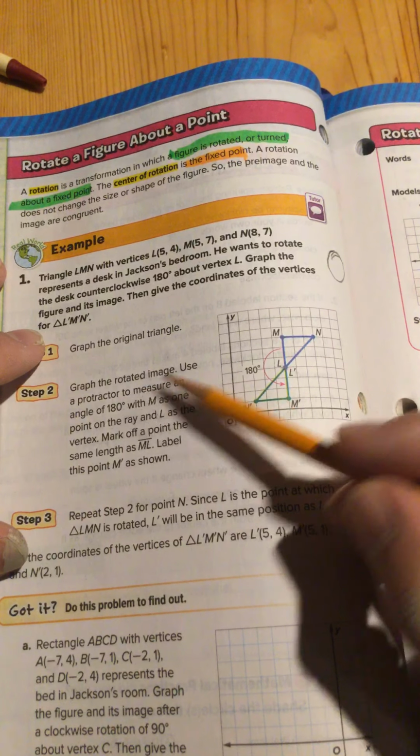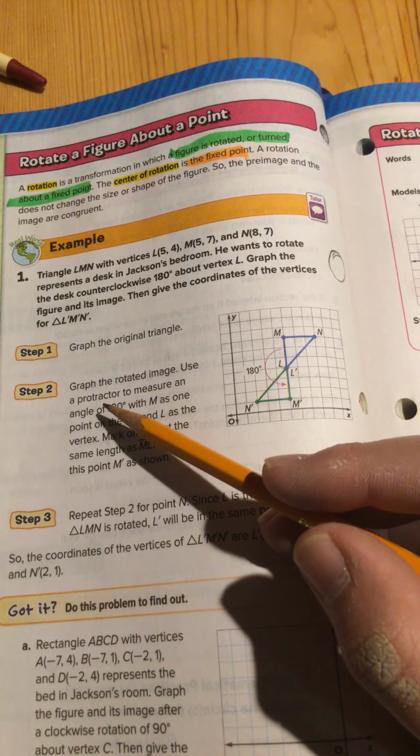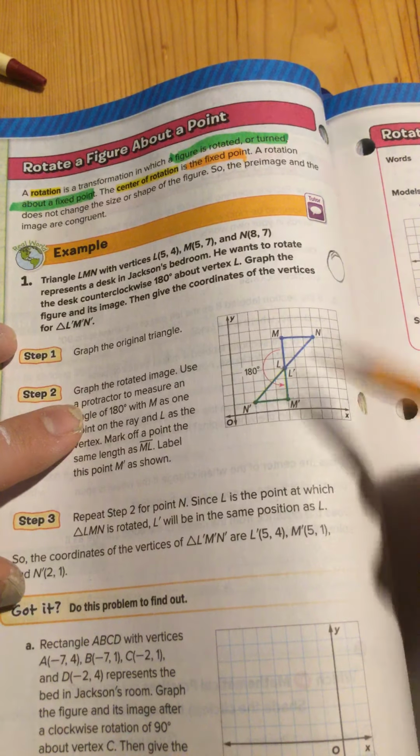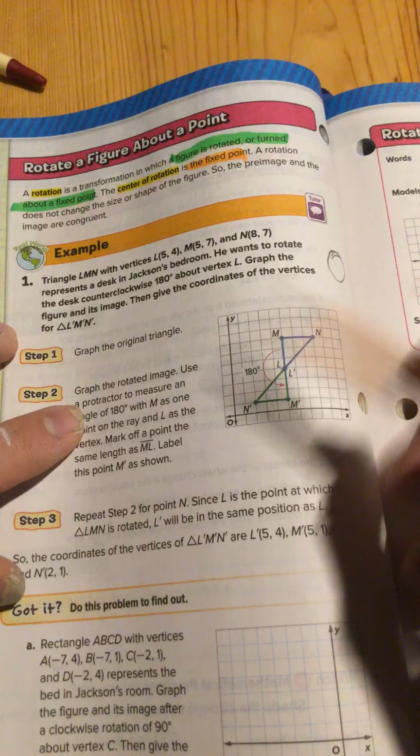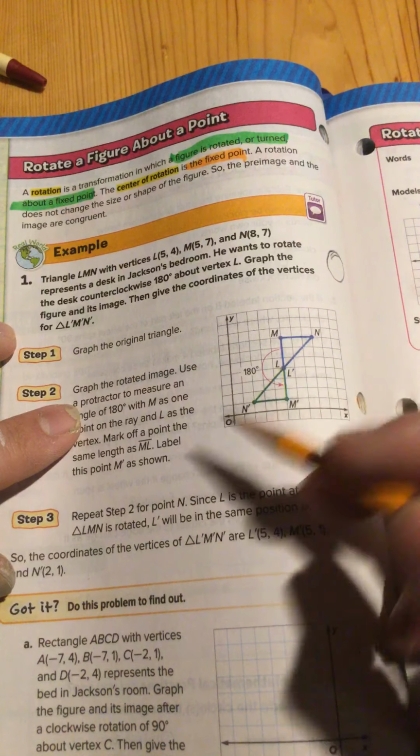So they graphed and rotated the image, using a protractor. You're not necessarily going to have a protractor, but you can use a protractor to measure an angle of 180 degrees. But we know that 180 degrees makes a straight line. We've talked about that before when we talked about supplementary angles. So, a straight line for 180 degrees.